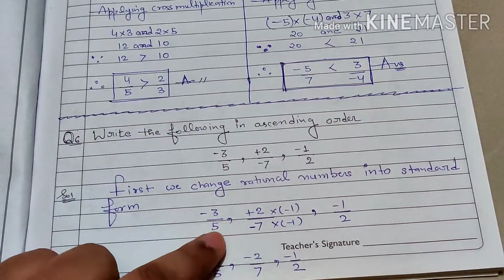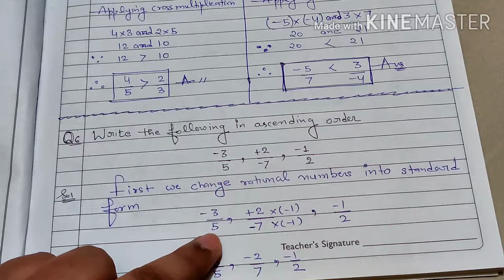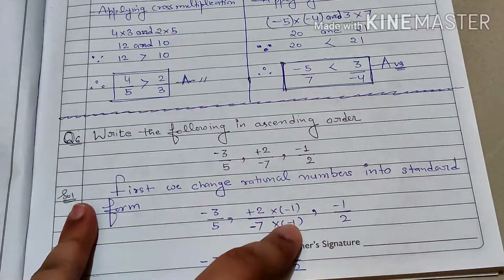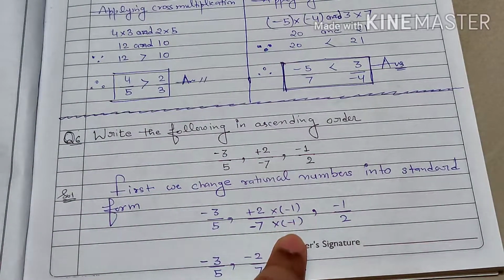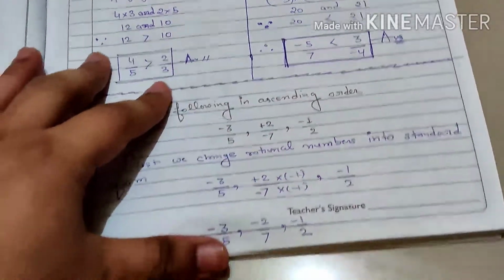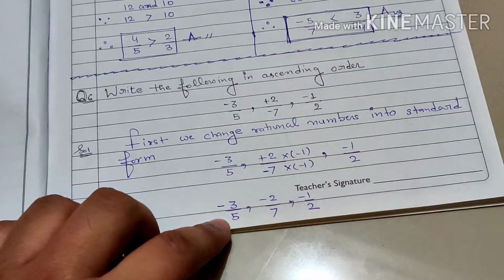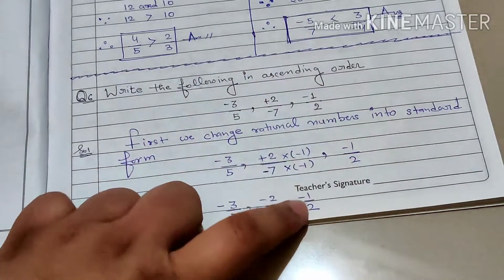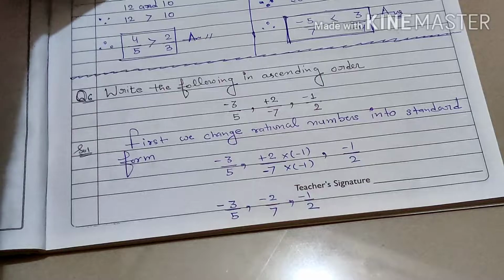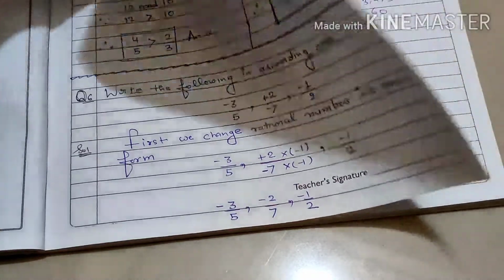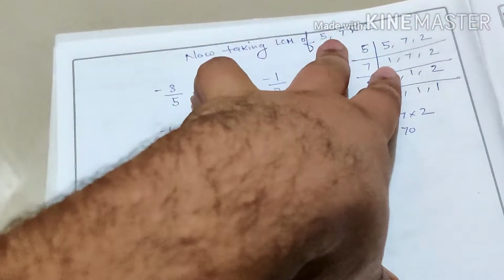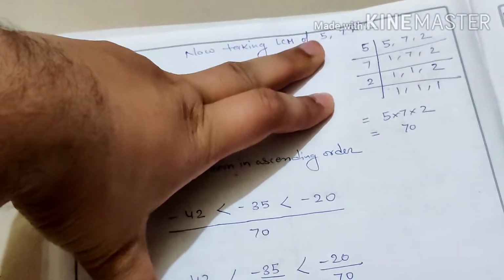So first we have to remove this negative sign by multiplying both numerator and denominator by -1. After multiplying, we got -3 upon 5. Then this is converted into standard form, and write it like this. Now what we have to do is take the LCM of the denominators.